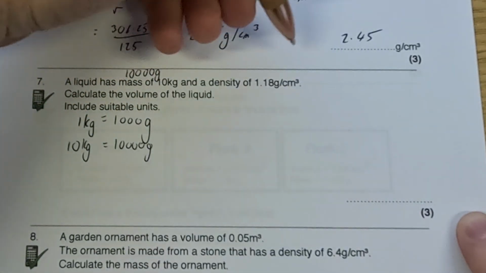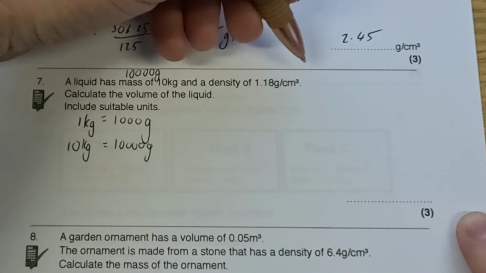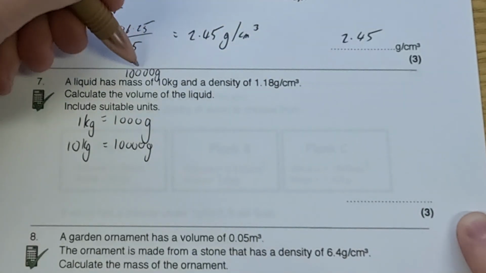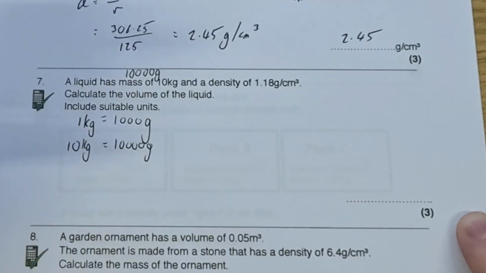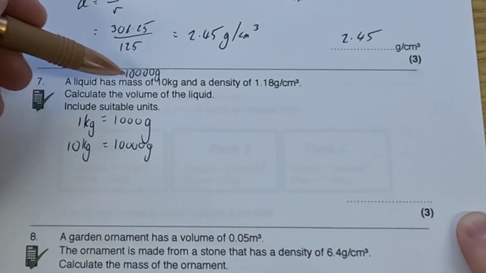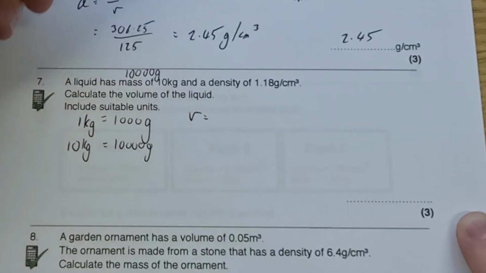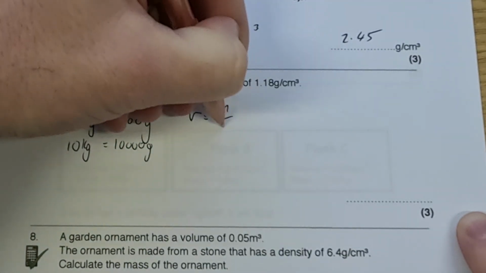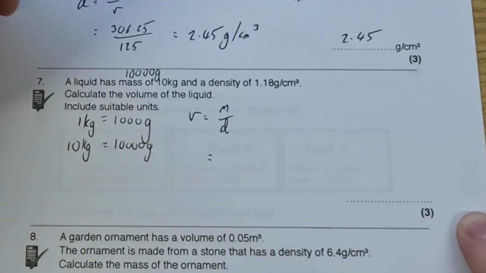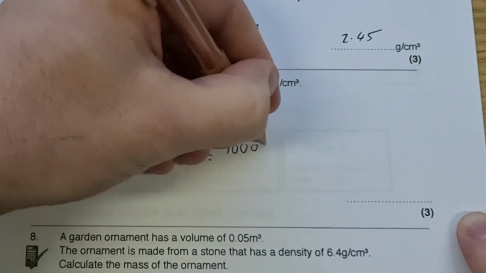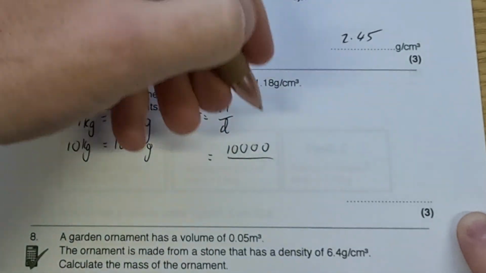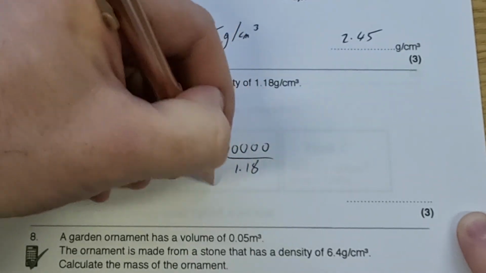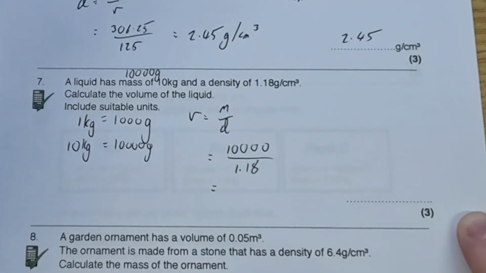And the density is 1.18 grams per centimeter cubed. So if we divide 10,000 by 1.18, we can see how many centimeters cubed of liquid there'd be. In other words, the volume of the liquid. So the volume will be equal to the mass divided by the density. If we take the mass, which is 10,000, and divide that by the density, which is 1.18, that'll give us the volume, how many centimeters cubed of liquid there is.